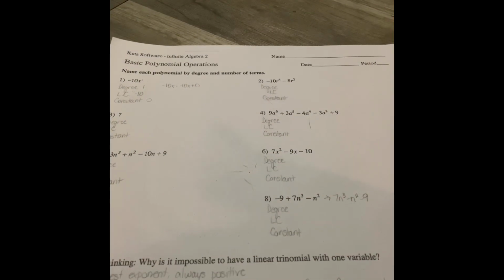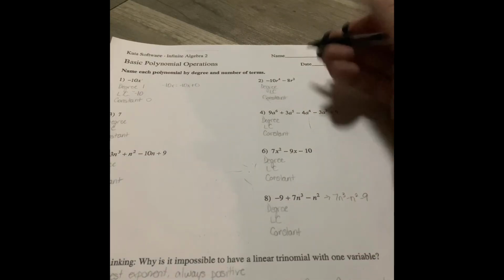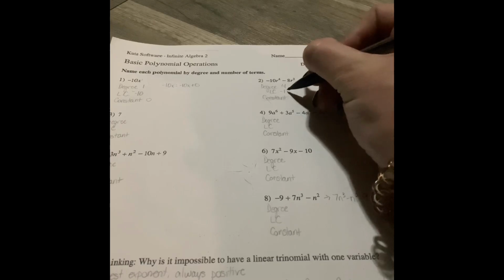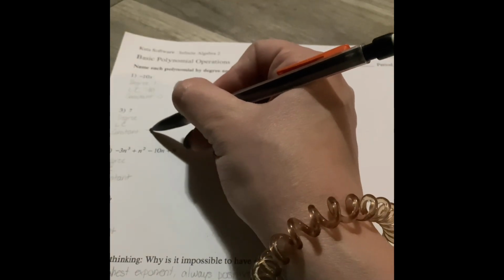Okay. Over here, your highest is 4. Your leading coefficient is again -10. And again, the constant's going to be 0. When it is just a number, there is no variable. Well, the constant is 7.